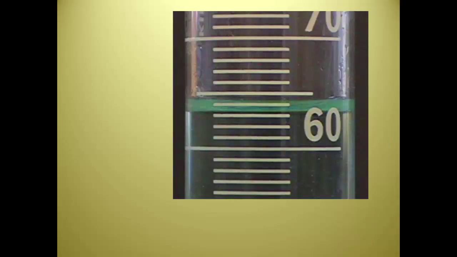Now let's do volume. Remember, anytime you're measuring volume, you are not measuring at the top of the meniscus. You are not measuring at the side. You are measuring at the bottom of the meniscus. So we see we've got a 60, we've got a 70. We know we have 10 in between, so each one of those is 1 ml. So we have 61, 62, 63. Those are certain digits, 63, but we need to estimate one more. So you have 0.4, right about 0.4. And what's the units? mLs, absolutely.